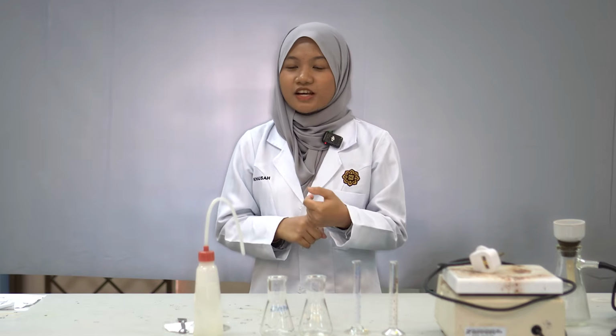Now, the problem for this experiment is that almost all organic solids have impurities. So to fix it, we will use recrystallization to remove the impurities and get pure crystals.